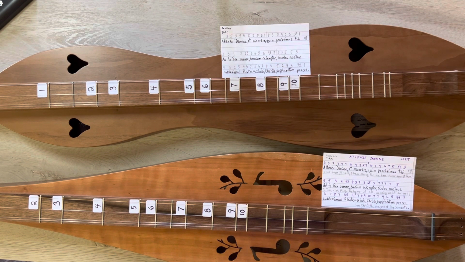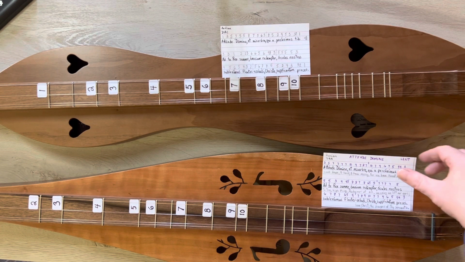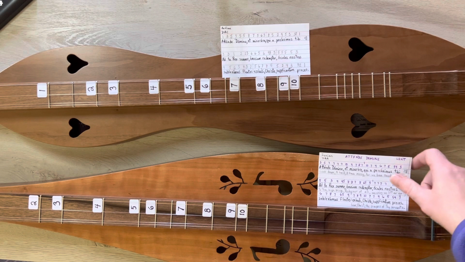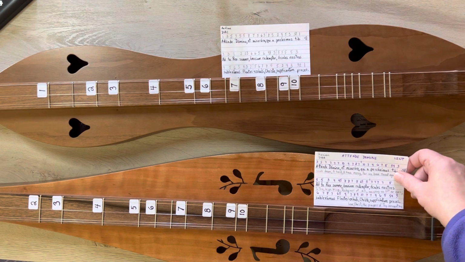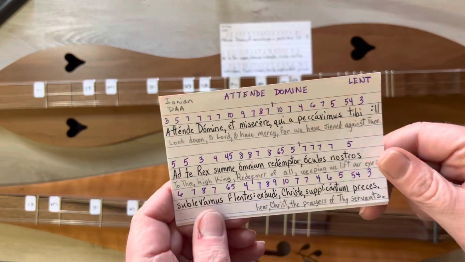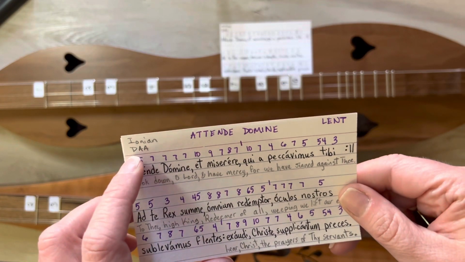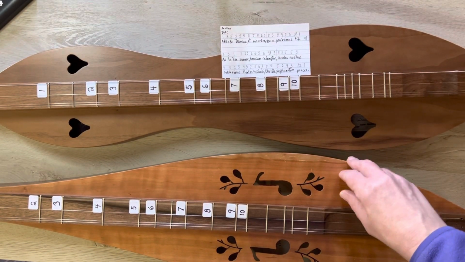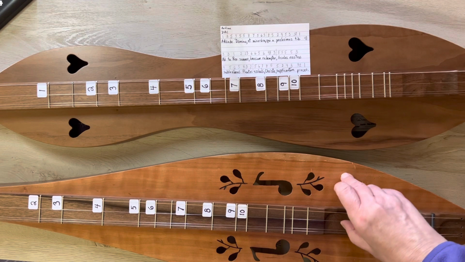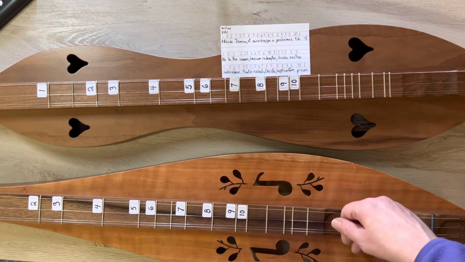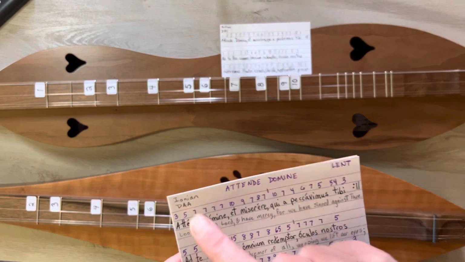Now, I have prepared a Lenten hymn from the Parish Book of Chant. It is originally listed in Ionian, I believe. It's not given a number, and so I think it's in a major key, which would be Ionian. And so you can see I have it all written out here, and I'm going to tune my dulcimer to D, A, A. That's this one. I've already got it tuned. My bass string should be down here at D, and then my other strings are all going to be A. Okay, so that's how I have that one tuned, and I have that marked up here.